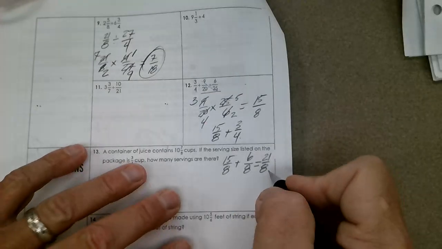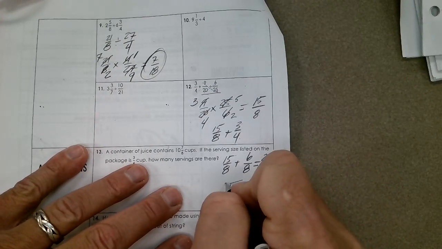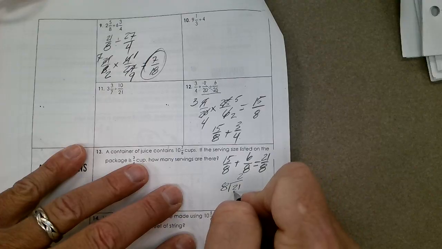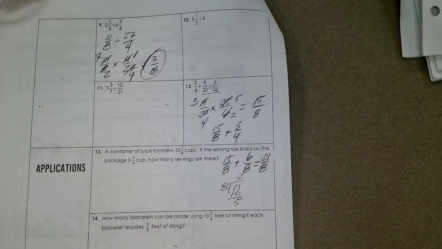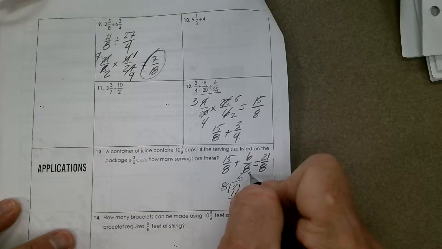Let's go ahead and switch that to a mixed number. And let's do it the old-fashioned way. 2 eighths are 16. And when we subtract, we get 5. So we end up with 2 and 5 eighths. And I'm going to rewrite that right here and circle it. Okay? So that took a little bit more space than we thought.